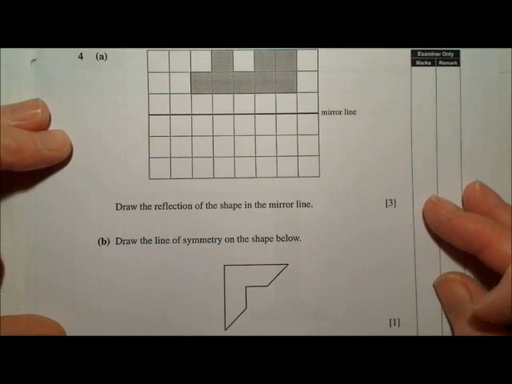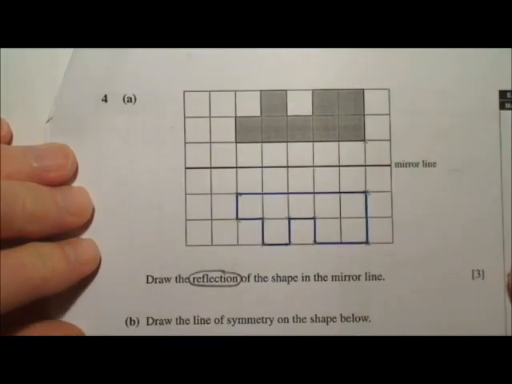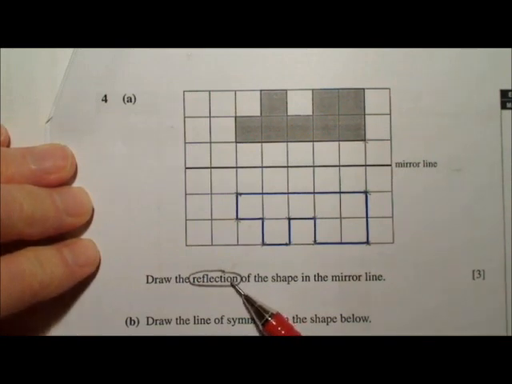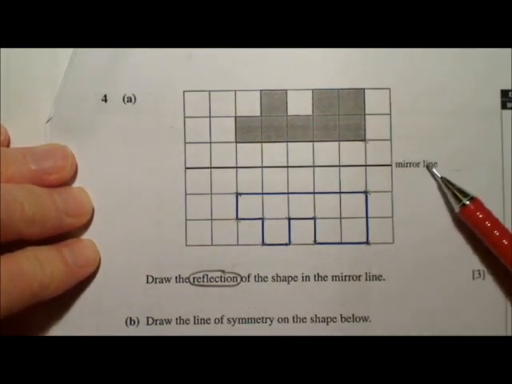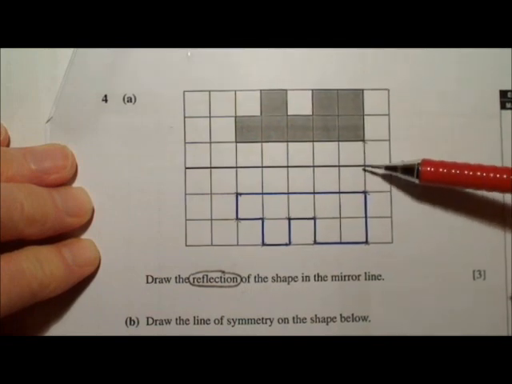Okay, have a look at question 4. We'll go through it in a few seconds. Okay, so for question 4A, you're asked to do a reflection of the shape, and you're given the mirror line, and of course, hopefully you remember the trick here is to count squares.